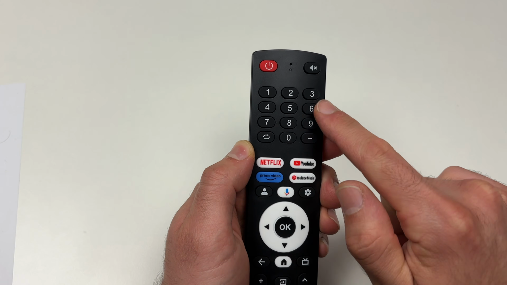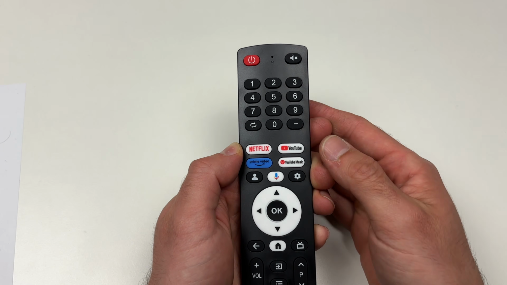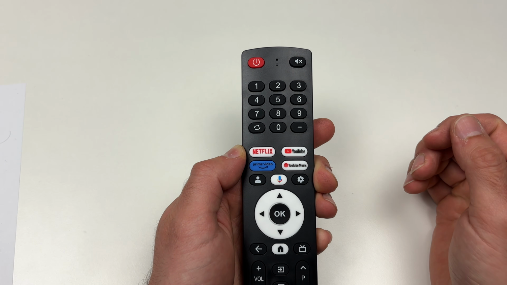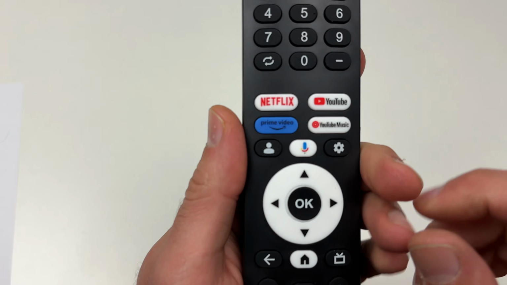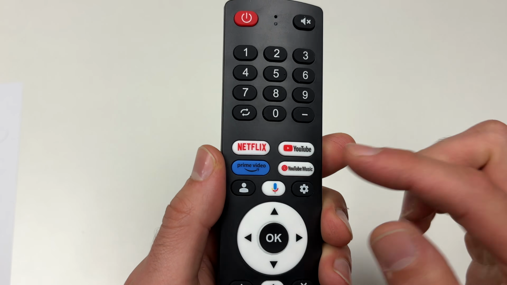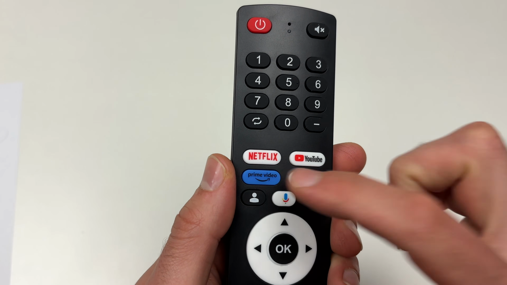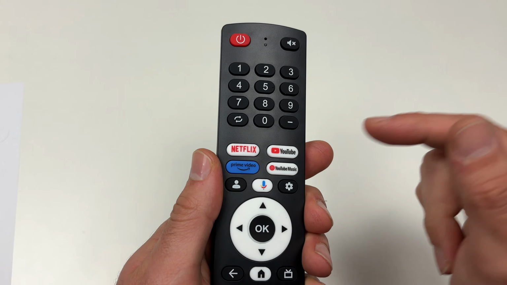Then we have the number keys that can be used depending on which app, or let's say you're watching live TV, you can set the channel number simply by pressing on it. We have a few shortcuts over here for some apps that are the most used: Netflix, YouTube Music, and Prime Video. You press on it and it will redirect you directly to the app.